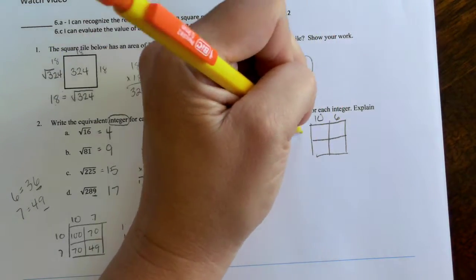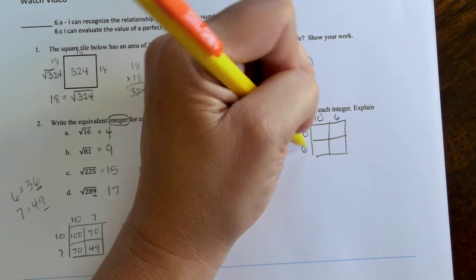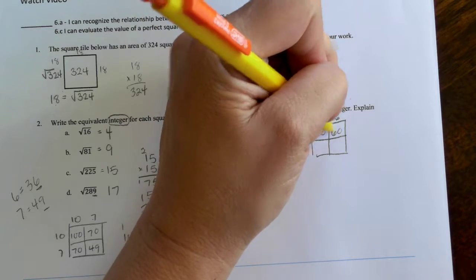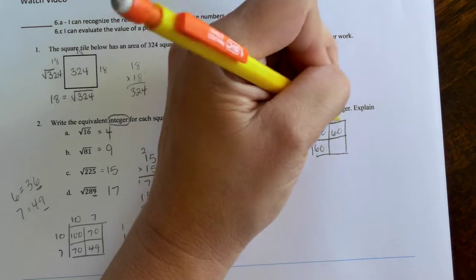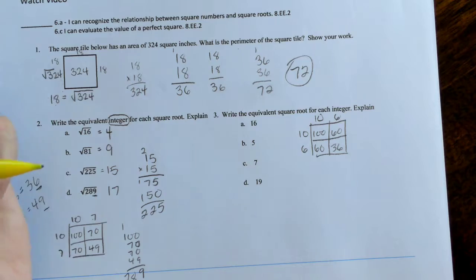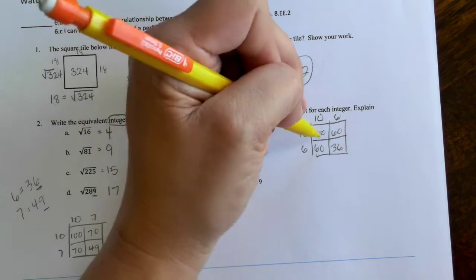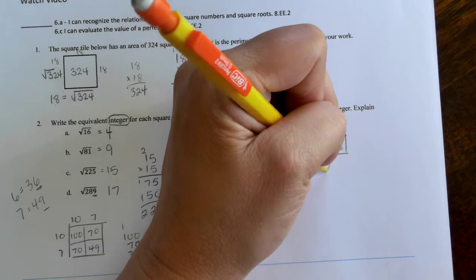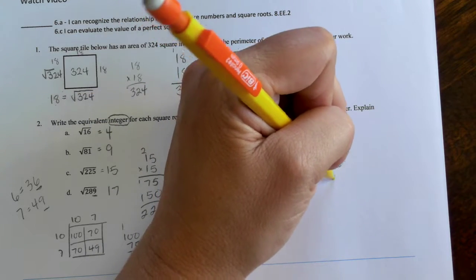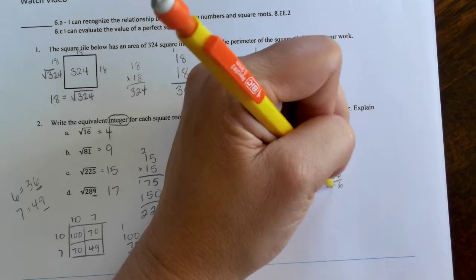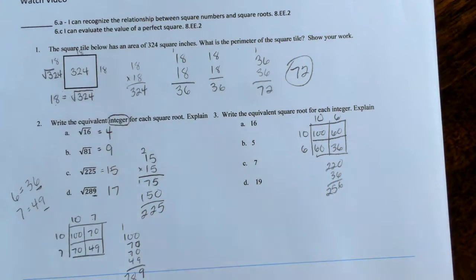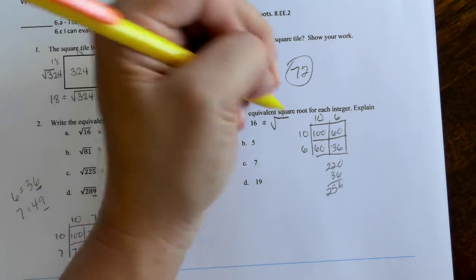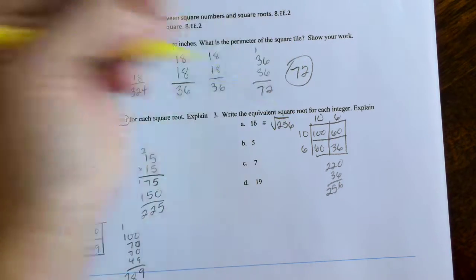There's 10, there's 6, that makes 16. There's 10, there's 6, that makes 16. 10 times 10 is 100, 10 times 6 is 60, 10 times 6 is 60, and 6 times 6 is 36. And adding these parts together, I've got 100, 160, 220, I'm at 220, and I'm going to add 36 to that, and I've got 256. So the equivalent value for 16 is square root 256.